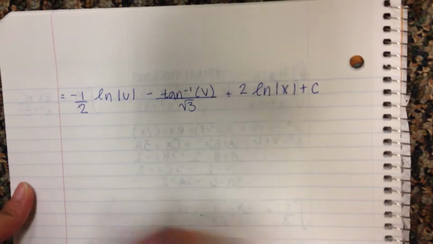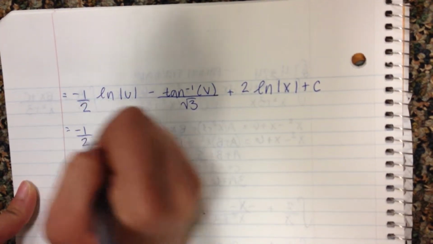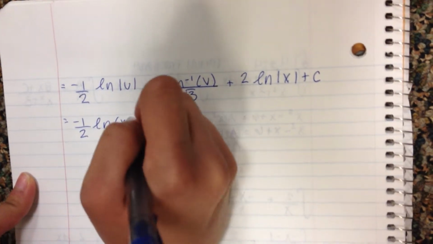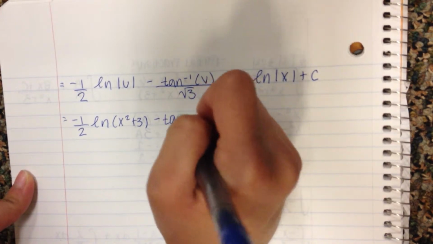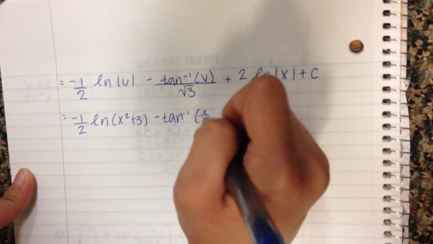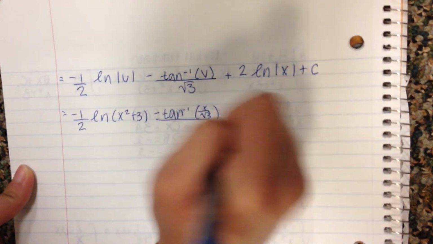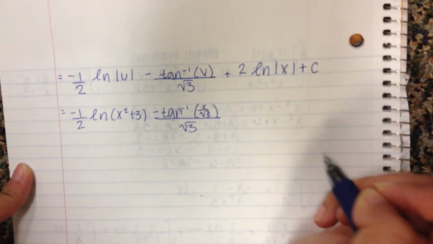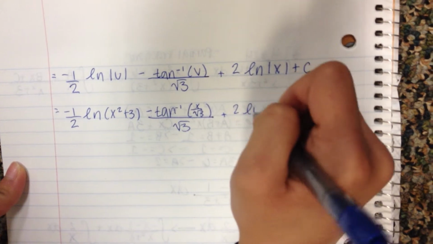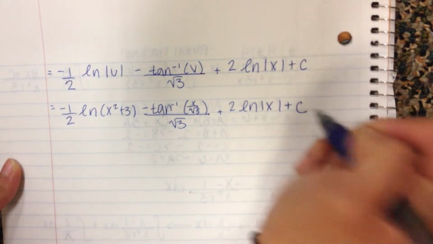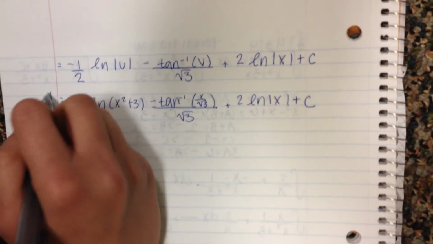Now we just plug in our terms, our u's and our v's, and so u was x squared plus 3. Tan inverse of v, where v was x over root 3, and that's your x over a. And then 1 over a was your 1 over root 3, and then plus 2 ln of x plus C. And that is your final answer.